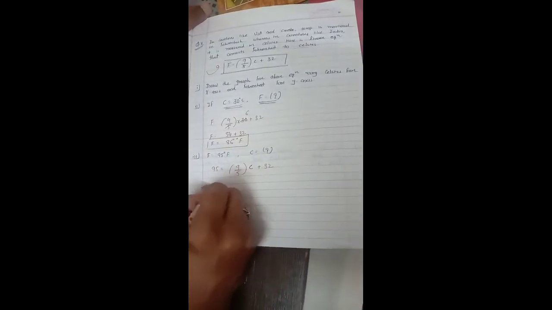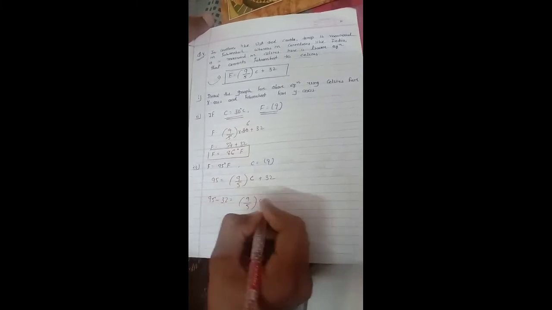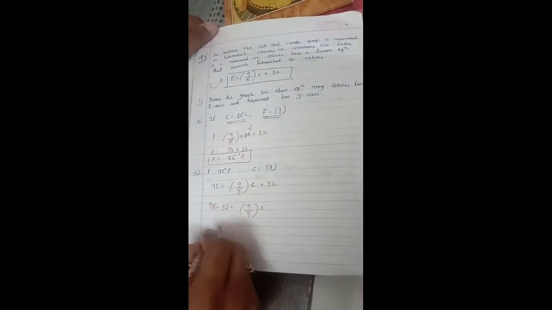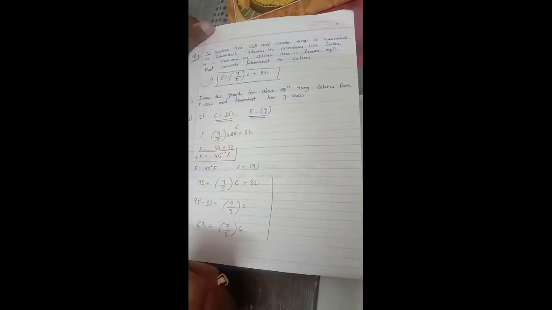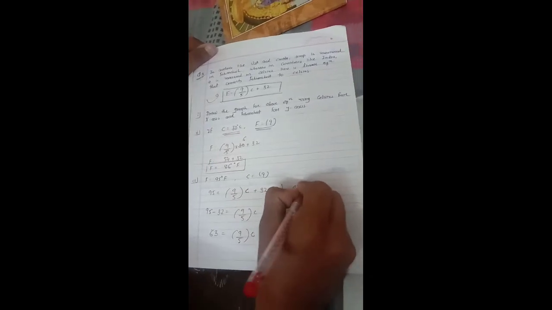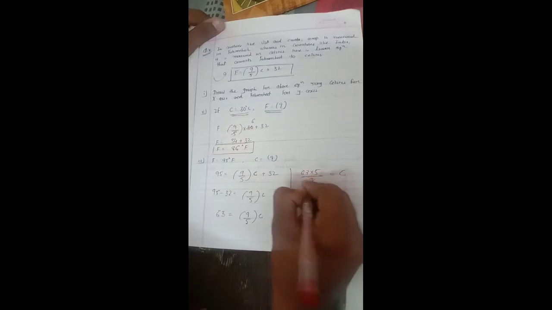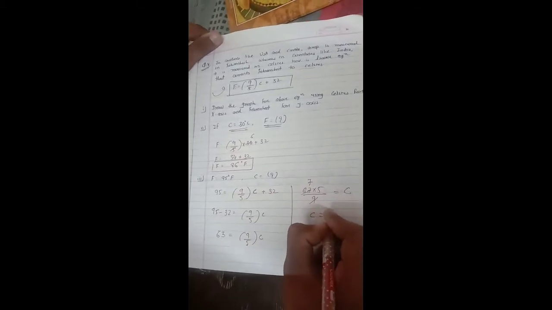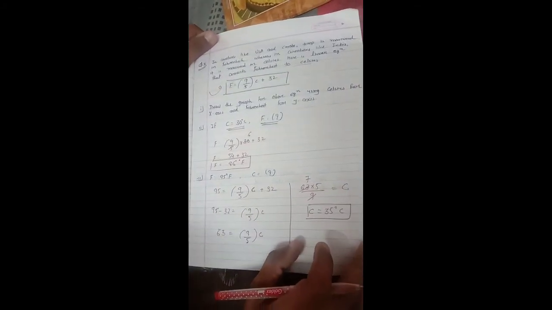Plus 32 transferred to the left-hand side becomes minus 32: 95 minus 32 is 63, equal to 9/5 degree Celsius. 5 is in divide, transfer to the left-hand side, multiply. 9 is in multiply, transfer to the left-hand side, divide. 63 divided by 9 is 7, 7 fives are 35. C = 35 degrees Celsius. This is the answer of question number 3.